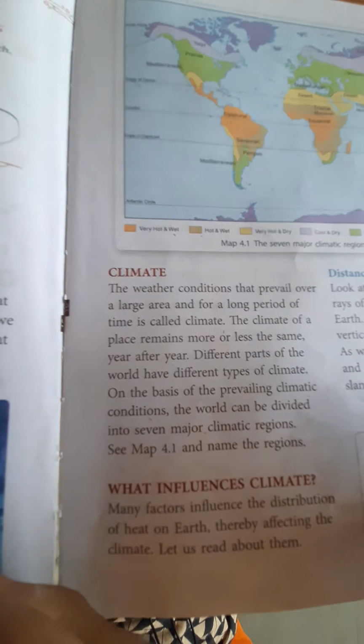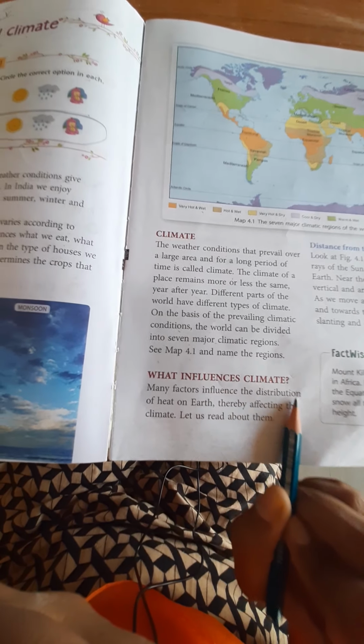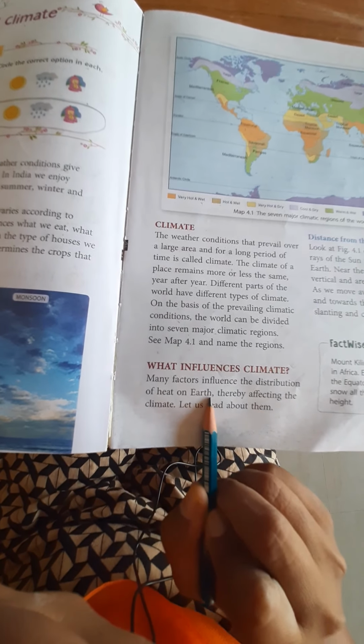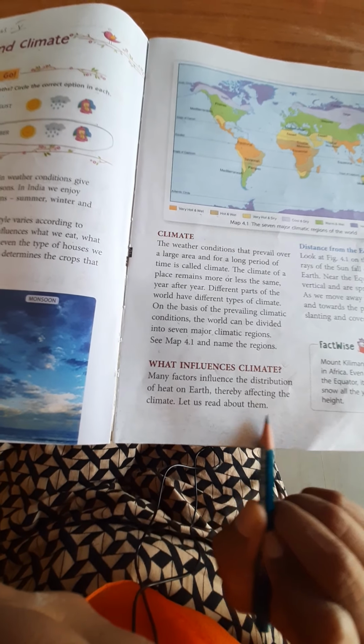So these are the 7 main climatic regions which I explained to you now. Okay. Now next, what influences climate? Many factors influence the distribution of heat on earth, thereby affecting the climate. Let us read about them.